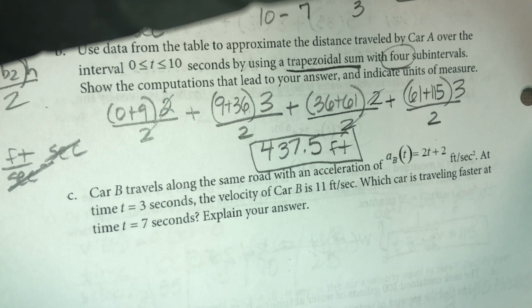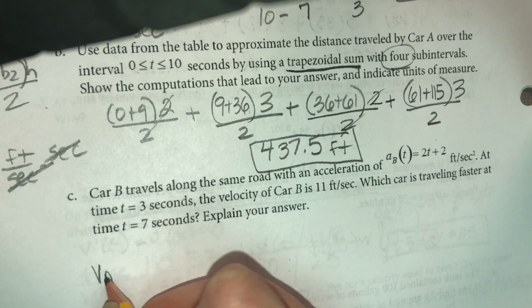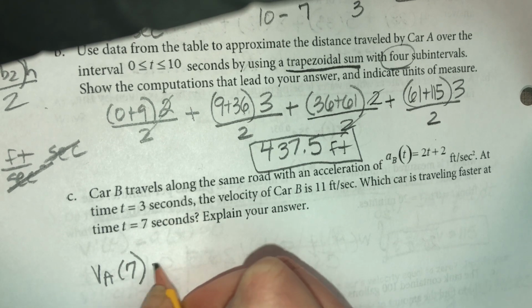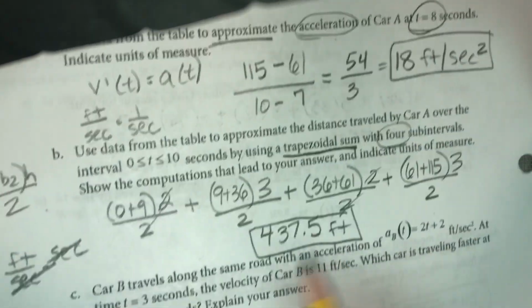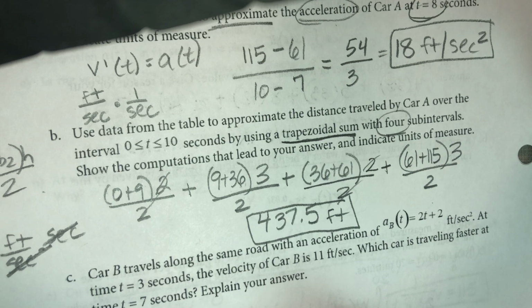Okay, C. Car B travels along the same road with an acceleration of a sub b of t equals 2t plus 2 feet per second squared. At the time 3 seconds, the velocity of car B is 11 feet per second. Which car is traveling faster at time 7 seconds? Explain your answer. Okay, well, the velocity of car A at 7 seconds is given in the table. It's 61 feet per second. So that is a given.